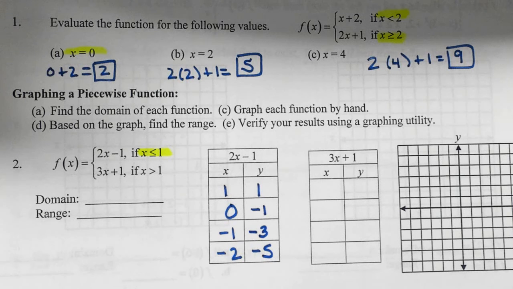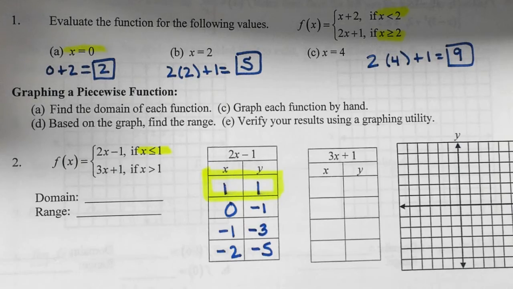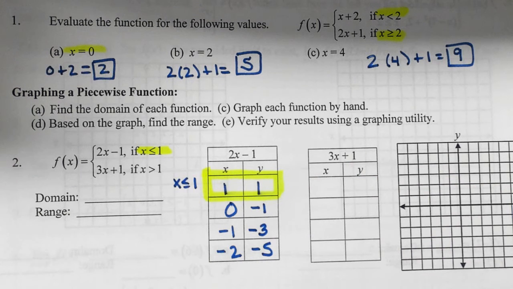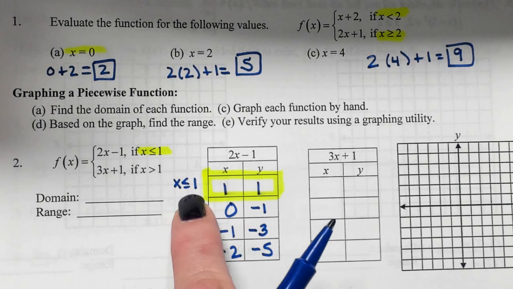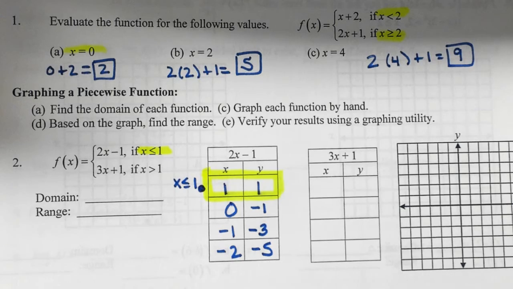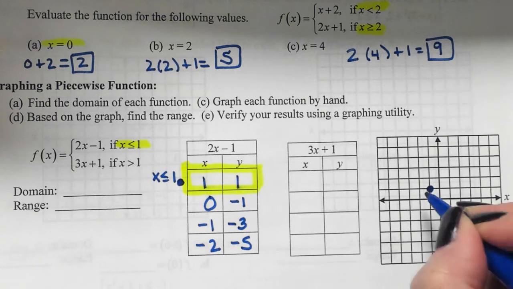Now, when you go to plot these points on your graph, you need to concern yourself with this very first point, this 1, 1. Look at your inequality. It's x values less than or equal to 1. Some of these points are going to be open, some of them are going to be closed depending upon the inequality. So if you take a look at x less than or equal to 1, is that point going to be closed or is it going to be open? Am I including 1 in the solution set? Closed. So when I plot this point 1, 1 on my graph, I'm just going to use a closed circle here.